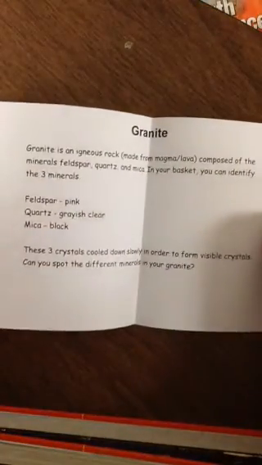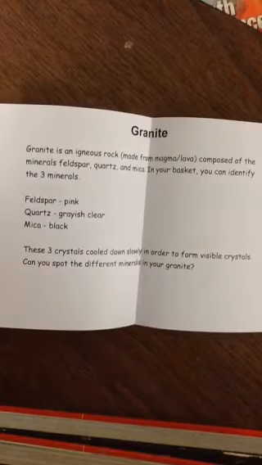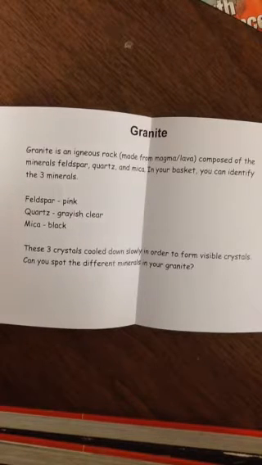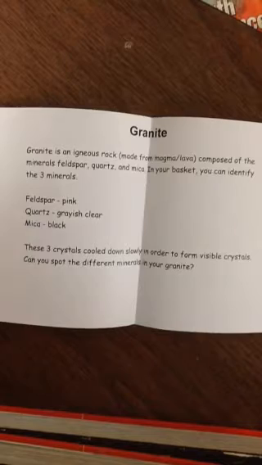Number 2 is the rock called granite. Granite is an igneous rock made from magma or lava. Again, you guys remember from what I just said, magma and lava is just liquid rock, and an igneous rock is just a rock that was formed when magma and lava cooled down. Composed of the minerals feldspar, quartz, and mica. We should remember those. We literally just talked about those.